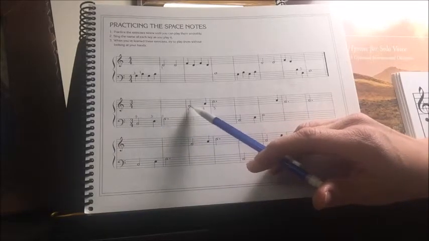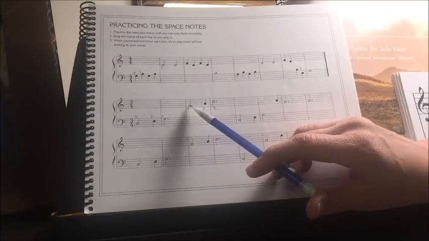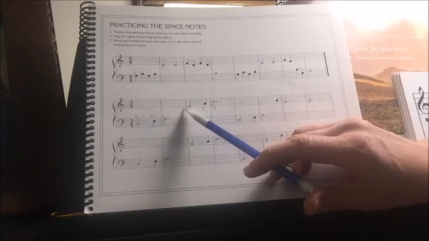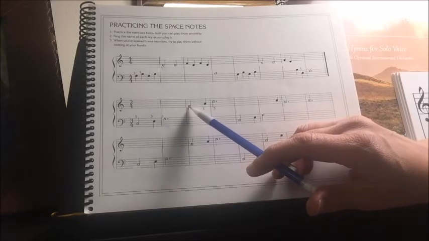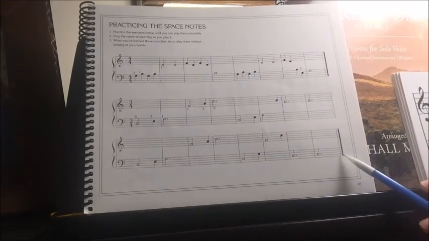Let's see what the right hand in the treble clef is going to be playing. Our space notes in the treble clef spell out face, F, A, C, E. So you're going to put your first finger on the F, on the first F above middle C. So work your way up from middle C, D, E, F. And then this exercise continues on for 2 lines.